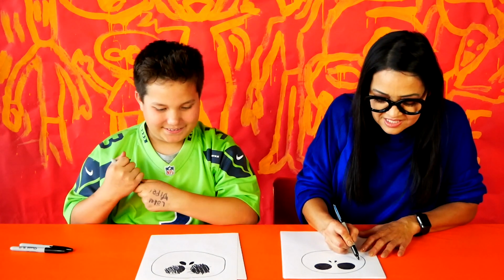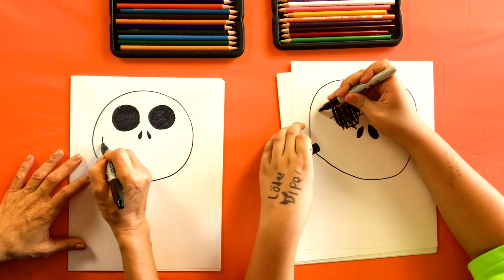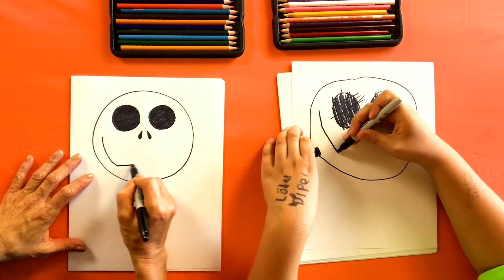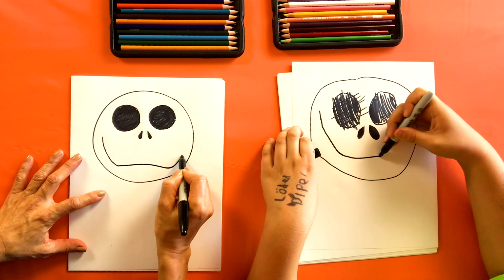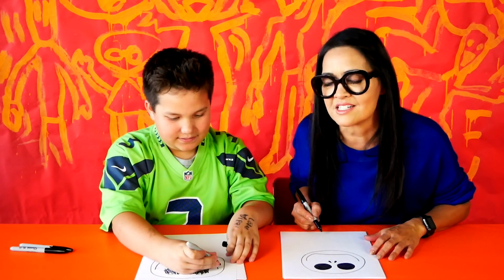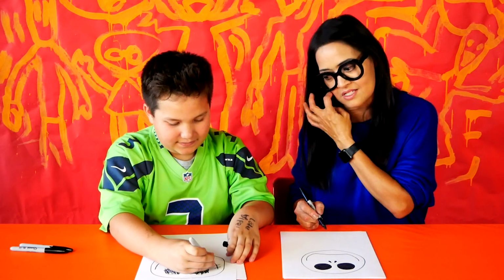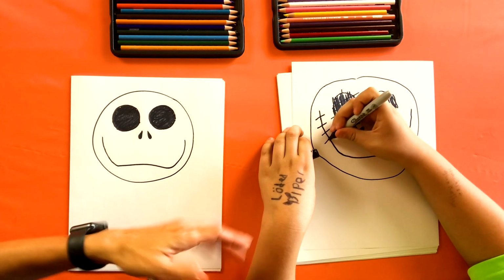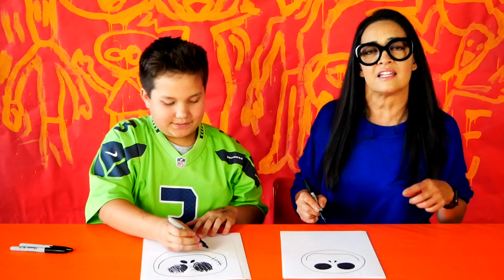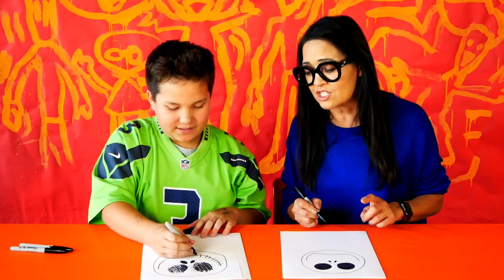Now, we're going to start at the side of the face. We're going to curve down, just like the shape of the face, except when we get down pretty low, we're going to go kind of straight across and curve back up. Awesome. Next, we're going to add the stitches, because Jack has stitches across his mouth. Brayden, let me see that a little better. You are going right across that line, and that is the best and easiest way to do it.